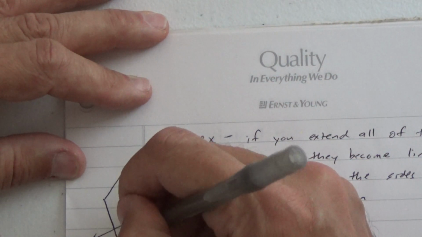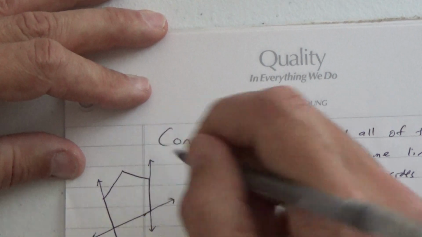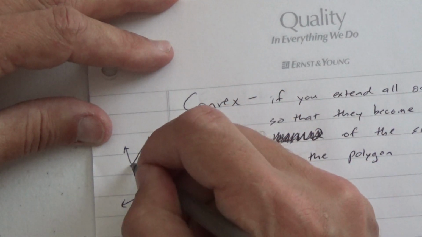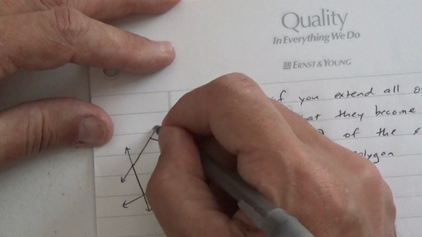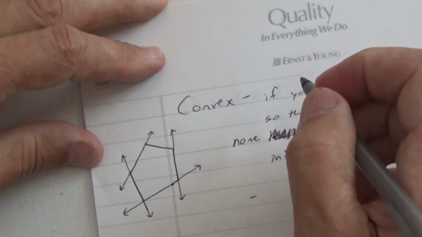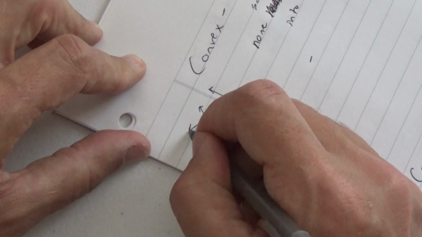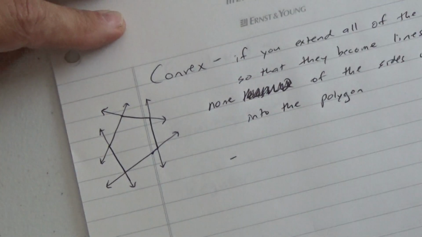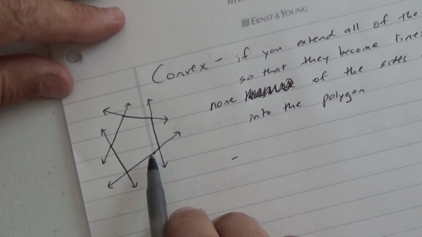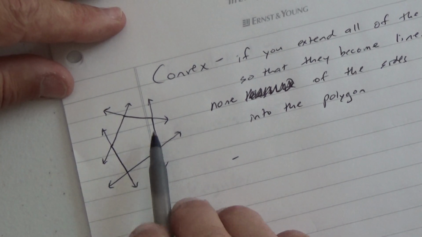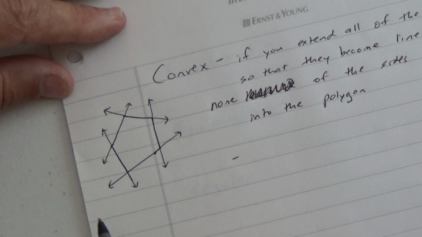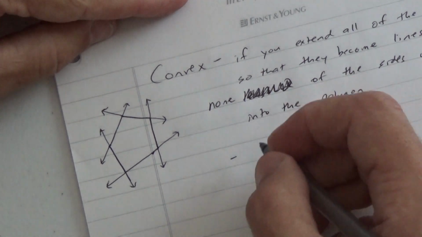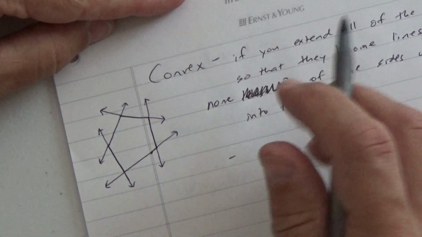This one over here on the far left, up and down again, does not go inside. Okay, this one here kind of diagonally, down to the left, up to the right, does not go inside the polygon. And finally this one right here, extending it out, does not go inside the polygon. So none of these sides, when I extended them to become lines, entered into the original polygon. It means it's convex.